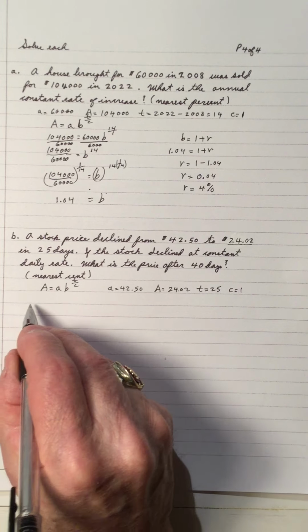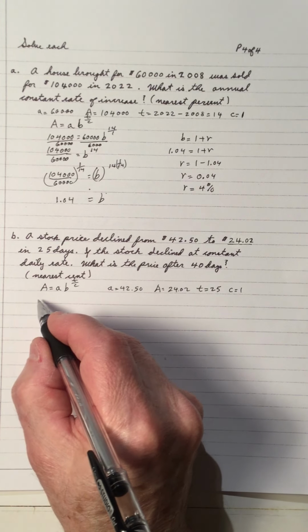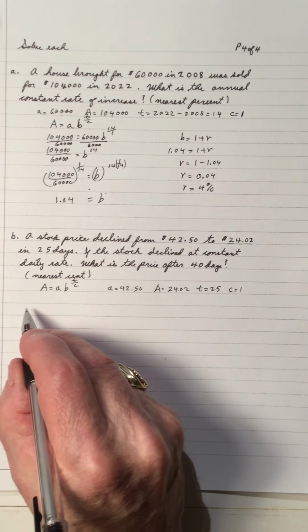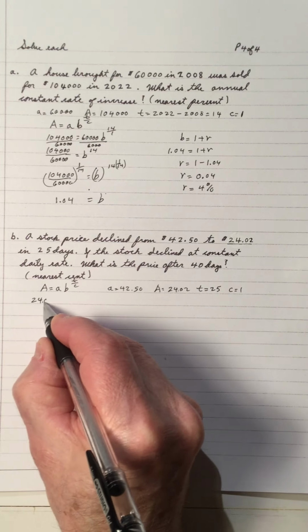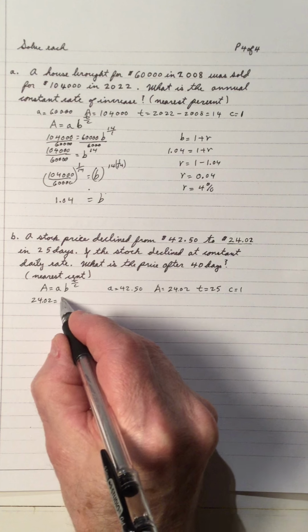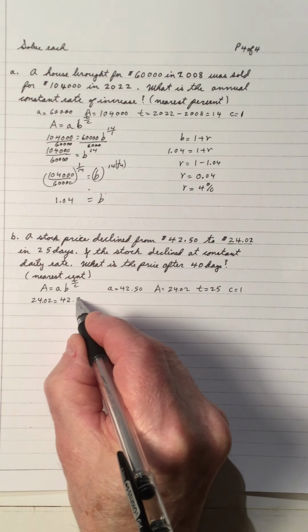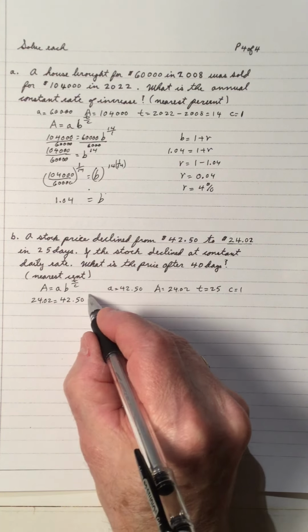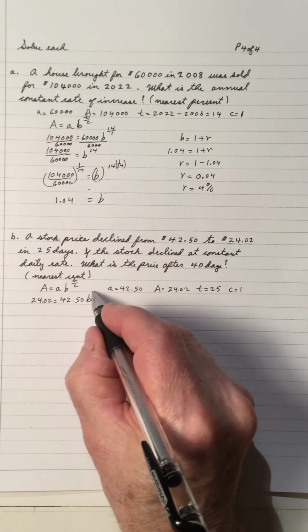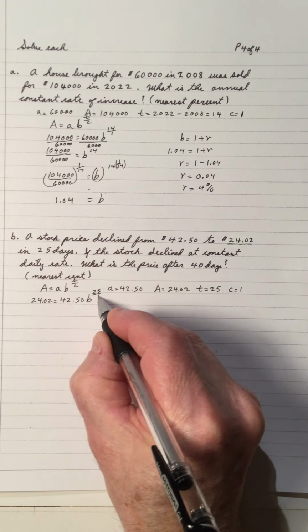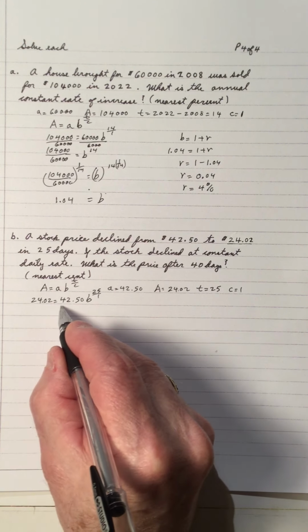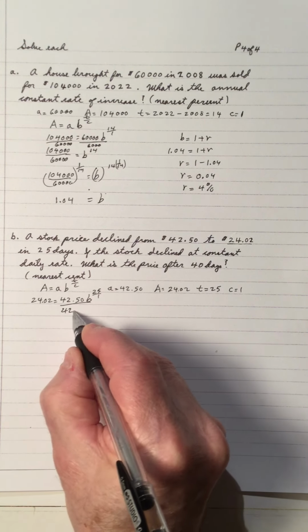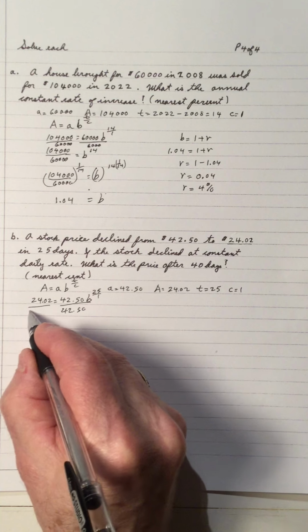So if you plug that in, you will get 24.02 equals the initial 42.50 times b to the 25 over 1. So now, if you want, you divide by 42.50 on each side.